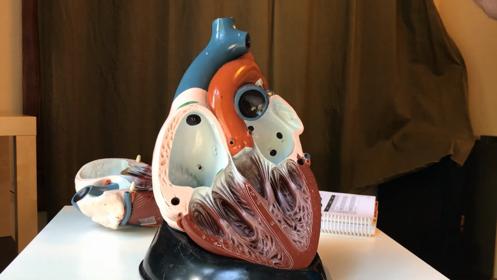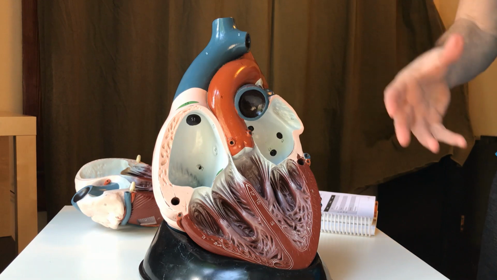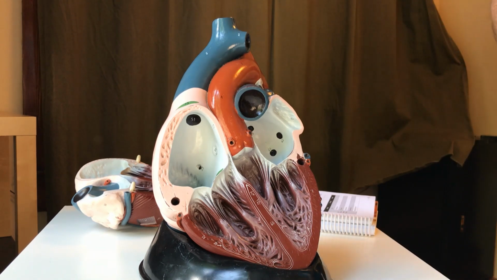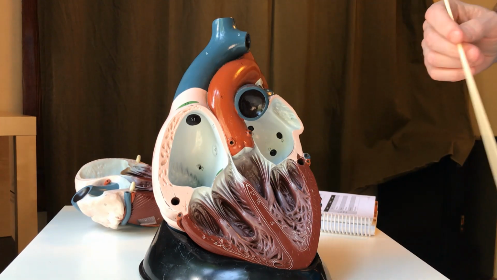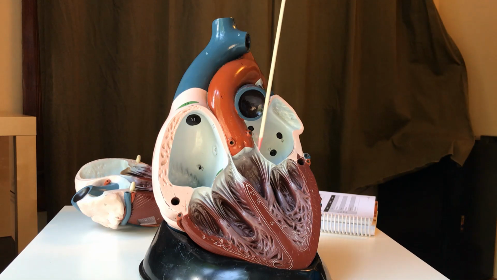This is a little clip here. I forgot a couple of parts that I wanted to talk about on the heart when I gave the heart video. So there's two terms there on page 89, myocardium and endocardium.